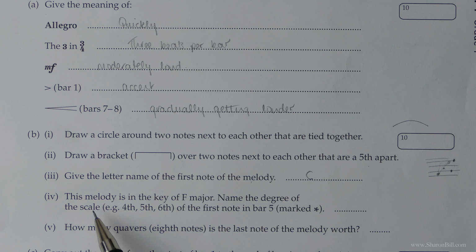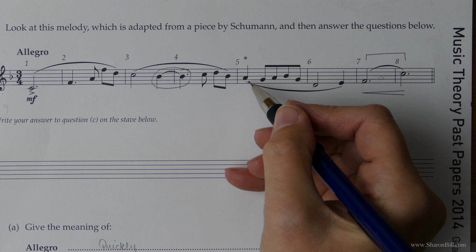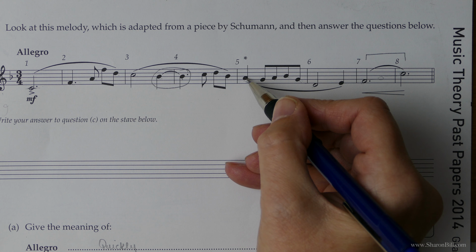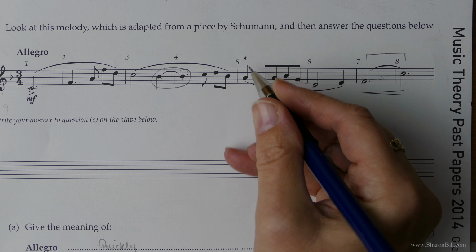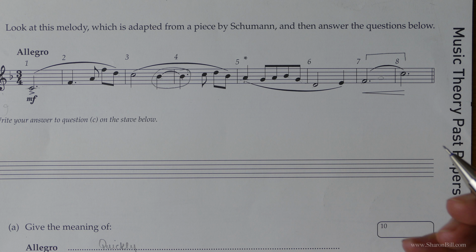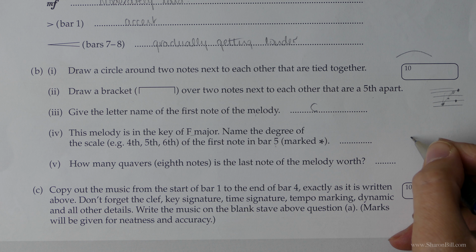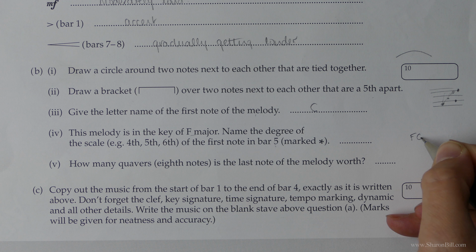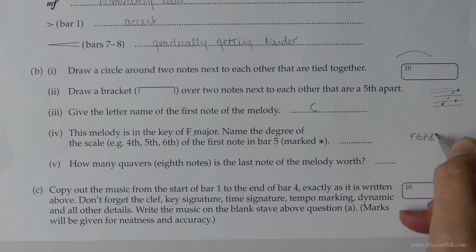So the next question, we're told that the melody is in the key of F major, and we need to name the degree of the scale of the first note in bar 5. So here, this note here. So we're counting from F: 1, 2, 3. F is the first, G is the second, A is the third. If you're not sure though, you could write out F, G, A, B, just stepping up.